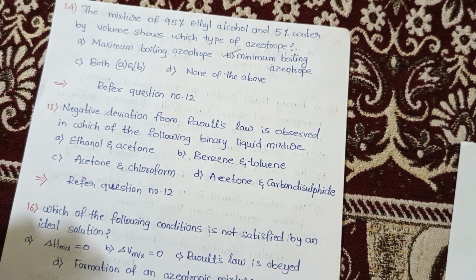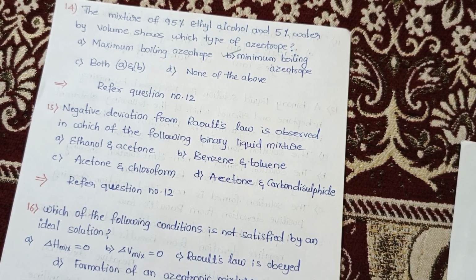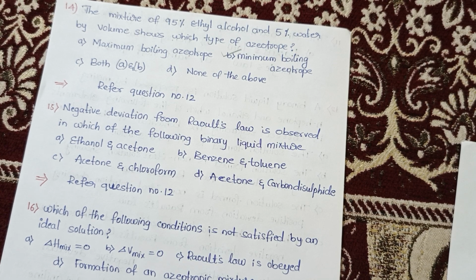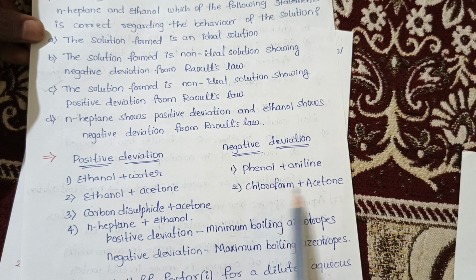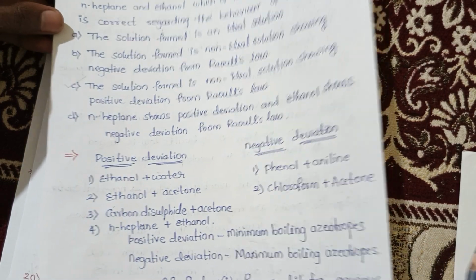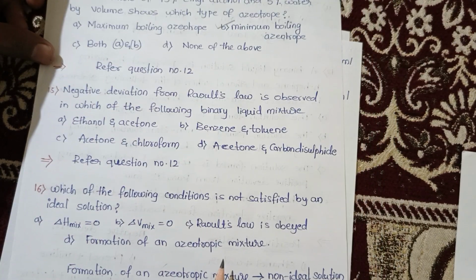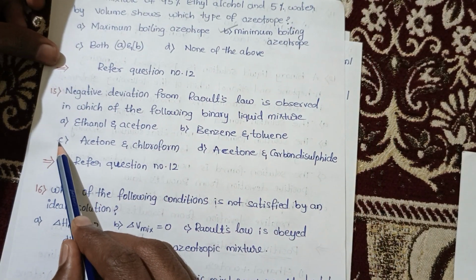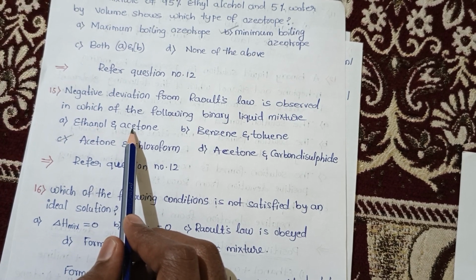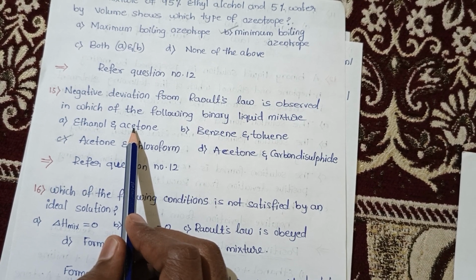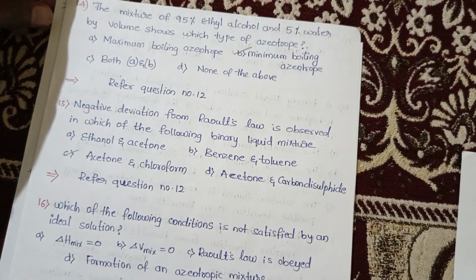The next one: negative deviation from Raoult's law is observed in which of the following binary liquid mixtures? Again the same concept. Again you have to remember the examples. As I told, chloroform and acetone shows the negative deviation. So the answer is option number C. Ethanol and acetone, benzene and toluene, acetone and carbon disulfide are all examples of positive deviation.